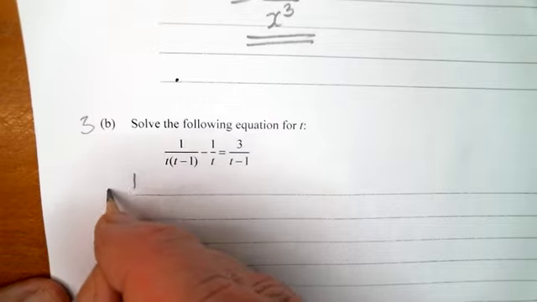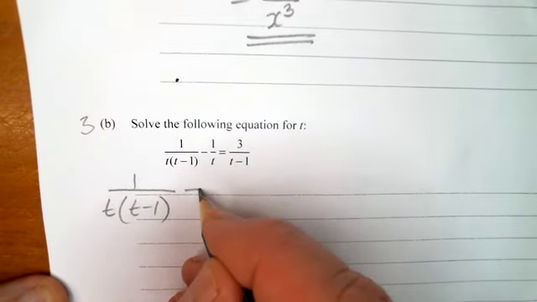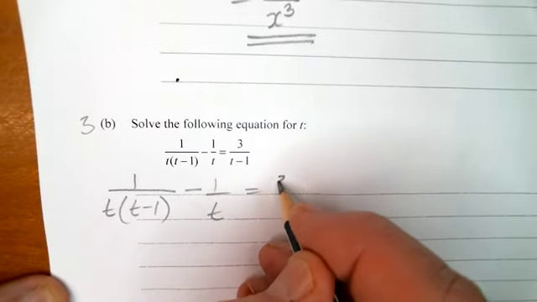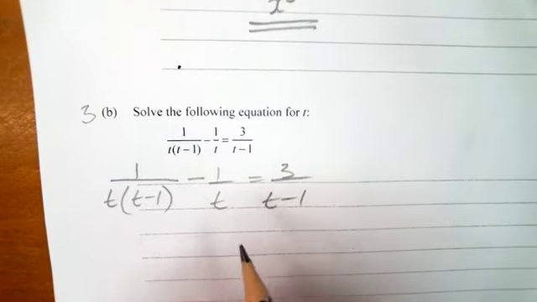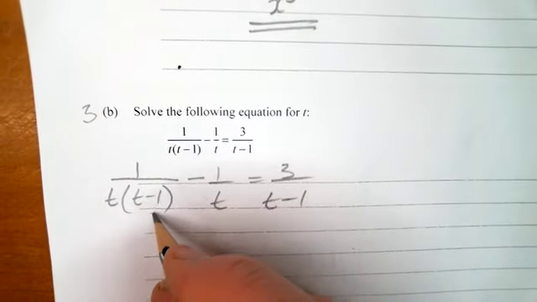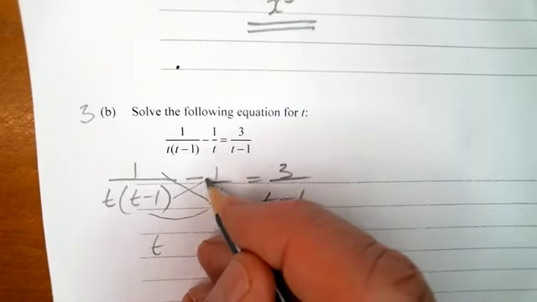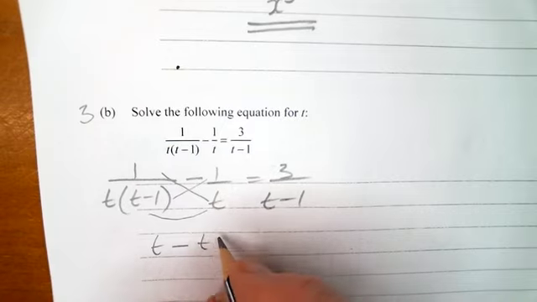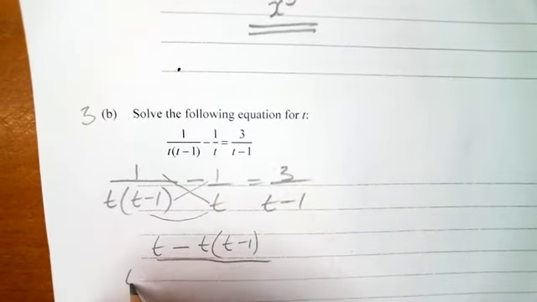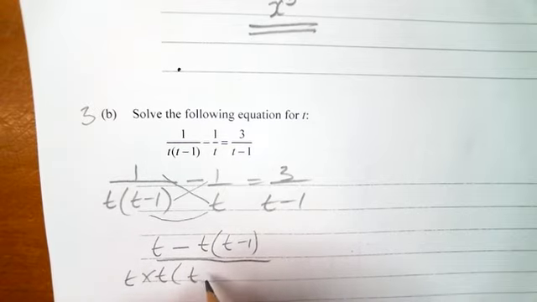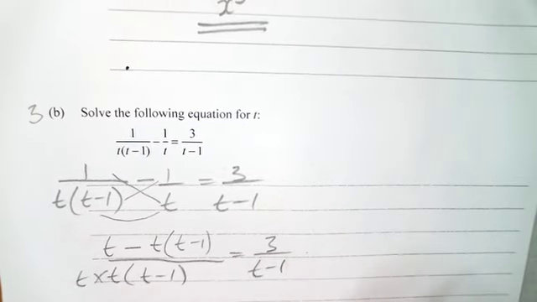Actually, I'm going to write 1 over t times t minus 1, minus 1 over t, is equal to 3 over t minus 1. So let's start off. We're going to multiply this by this. This is going to be 1 times t is t. Negative 1 times that is negative t times t minus 1, all over t times t minus 1, equals 3 over t minus 1. All right, that looks pretty good.